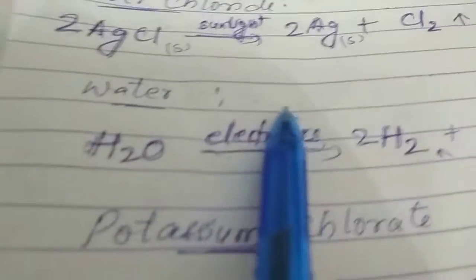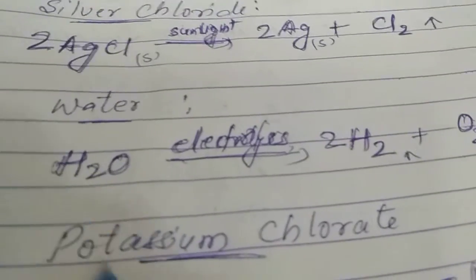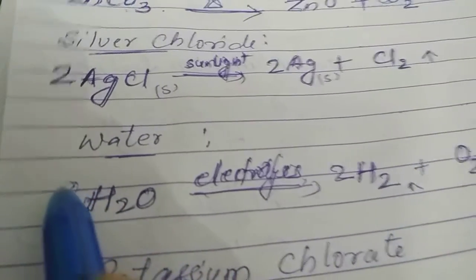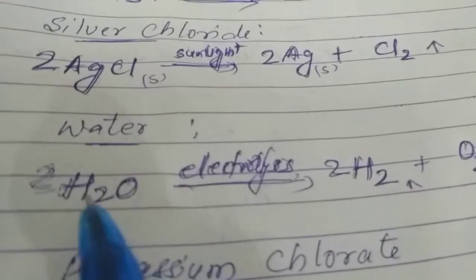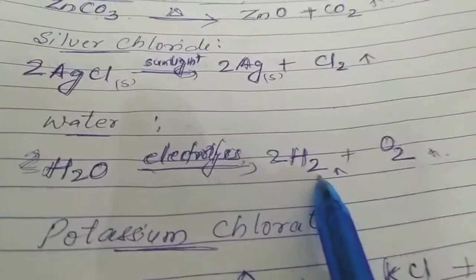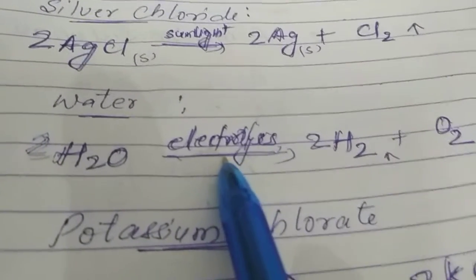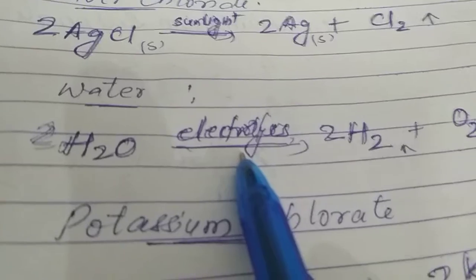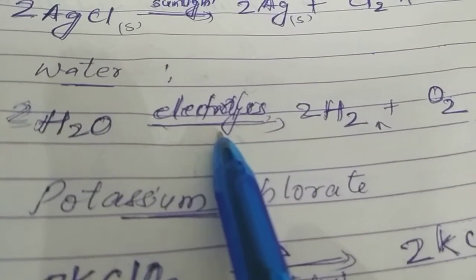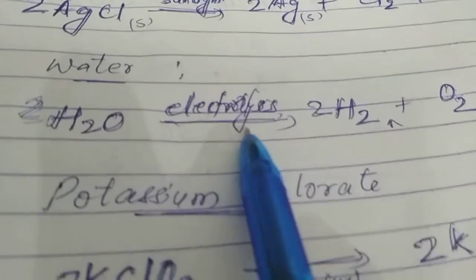Wherever you find an upward arrow, that means these are gases, and silver, a solid, has been removed. Next you see water. The formula of water is H2O, you know very well. Here you can balance this equation after going through the reaction. Now, water on electrolysis. Direct heating of water does not give you hydrogen and oxygen, only the electrolytic process does. In offline classes, whenever we get time, children, I will explain this electrolysis process also.